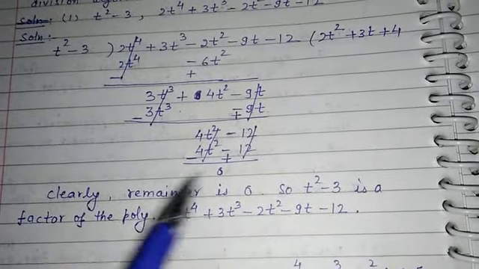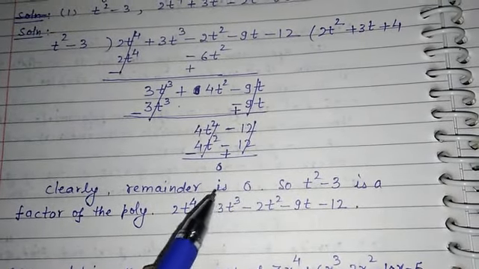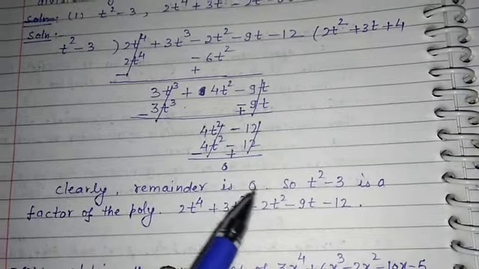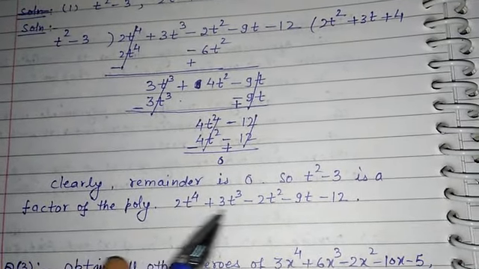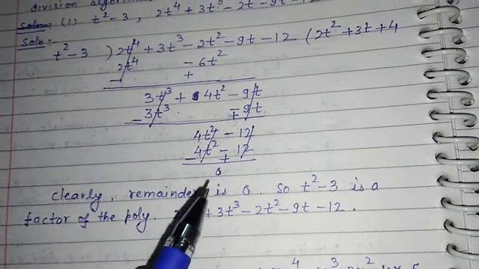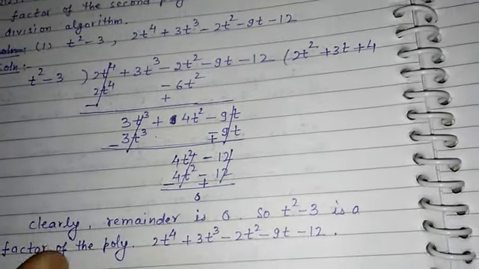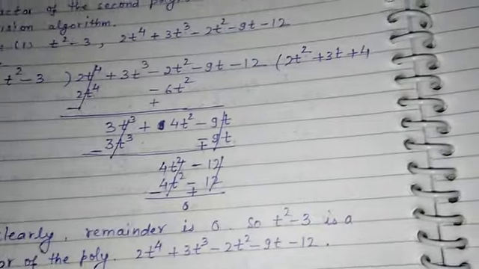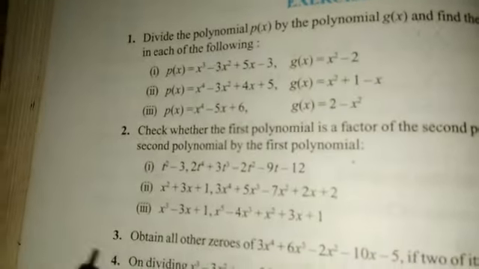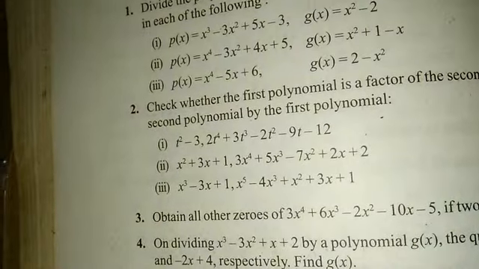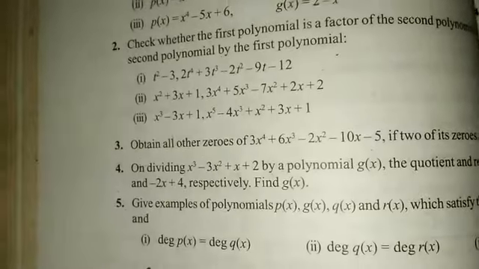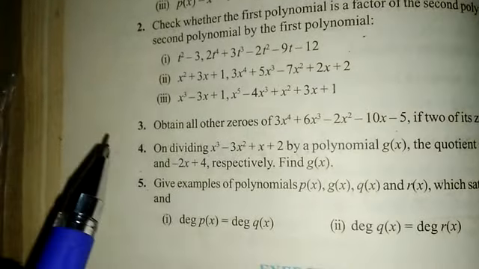Here, since the remainder is 0, this shows that t square minus 3 is a factor of the polynomial. So in question number 2 we have to show that the first polynomial is a factor of the second polynomial. Now in the next video we shall discuss questions 3 and 4, which are very important questions.